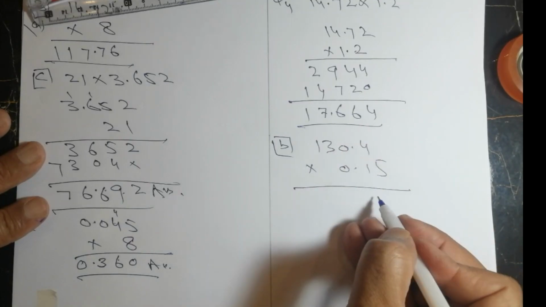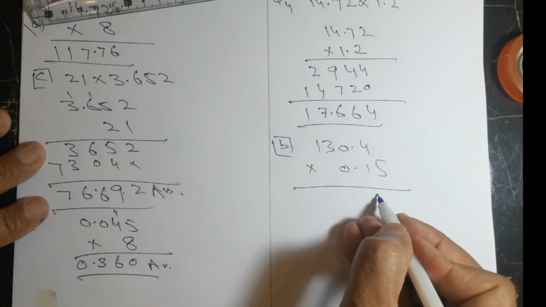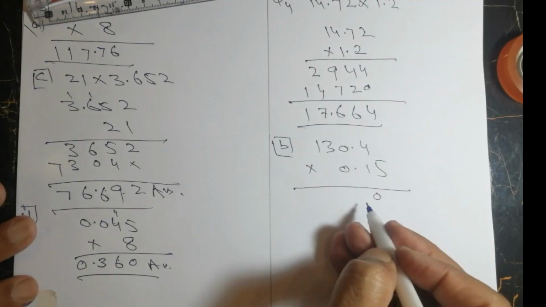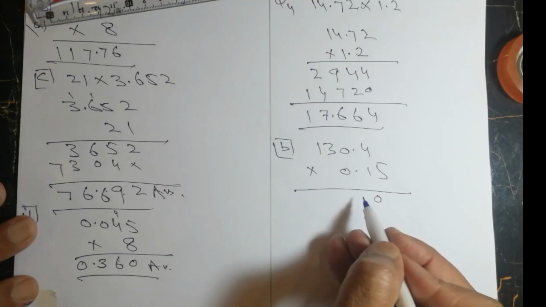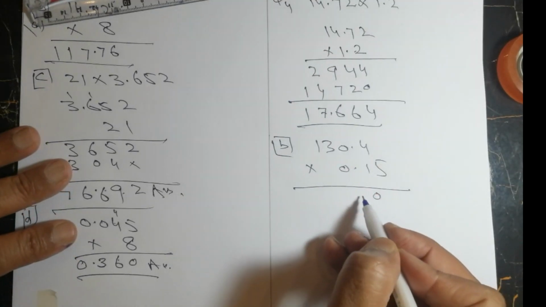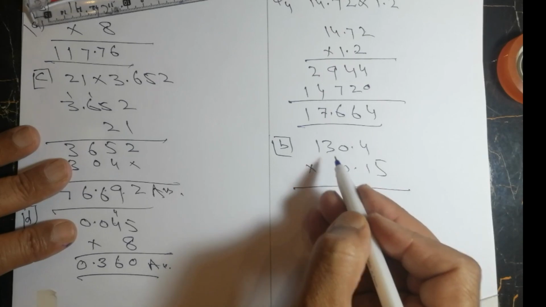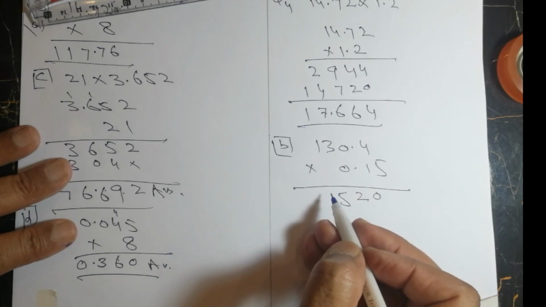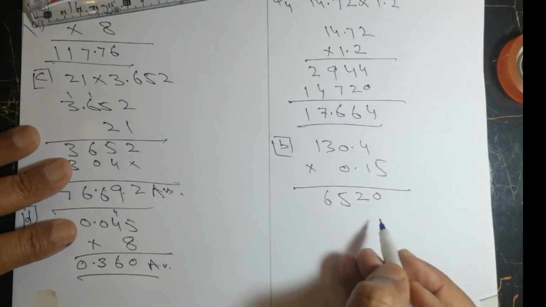So 4 fives are 20, 2 carry, 5 0, and this is 2. 5 threes are 15, 1 carry, 5 ones are 5, and 1 is 6.